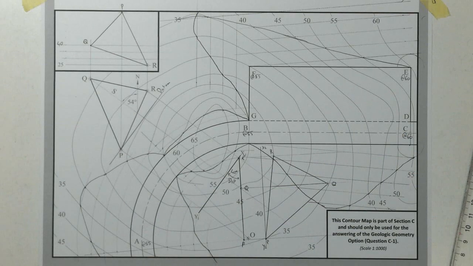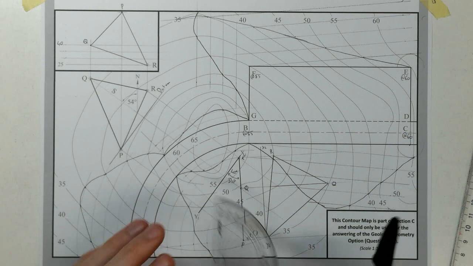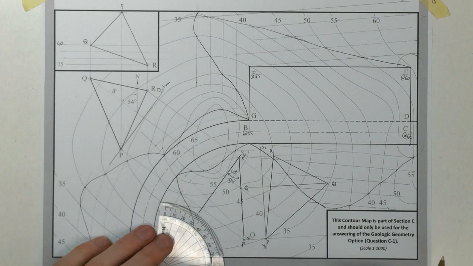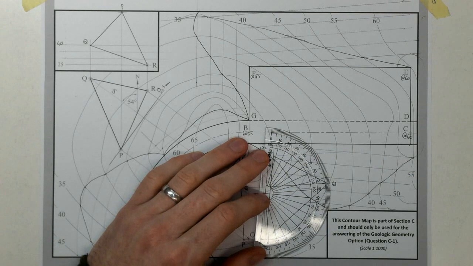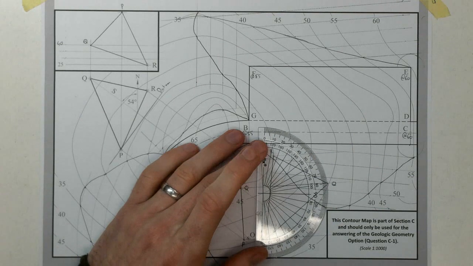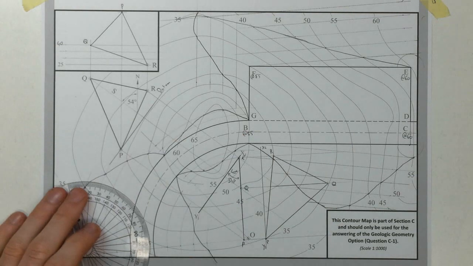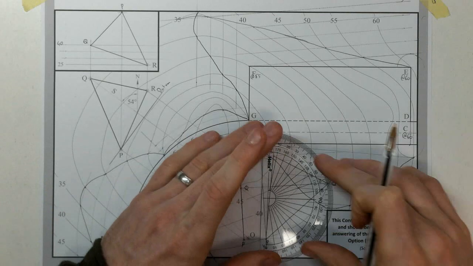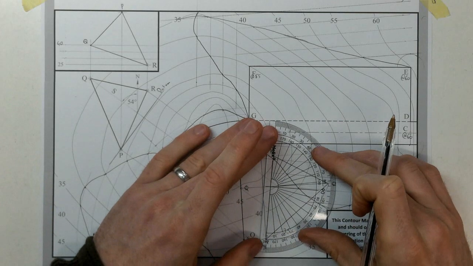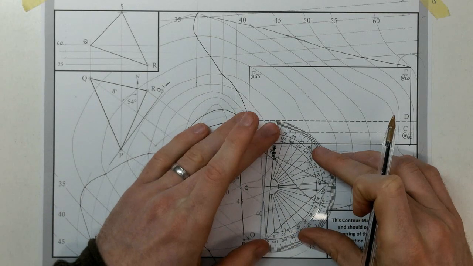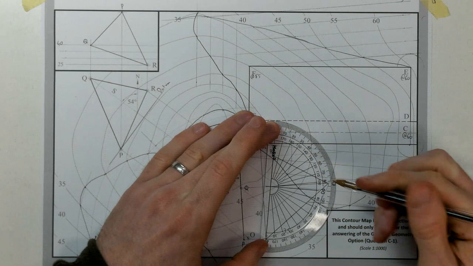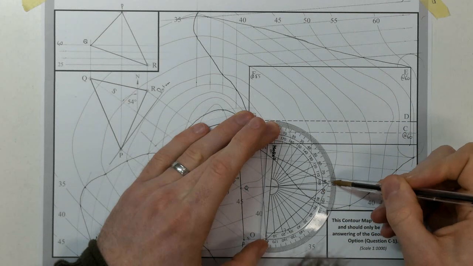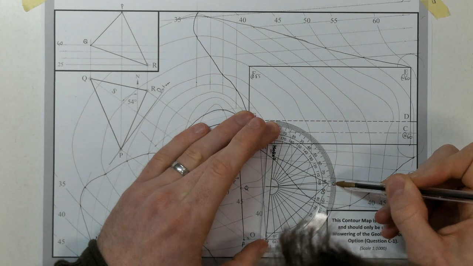So the true angle, if I was to measure it, I've got that at 93 degrees.